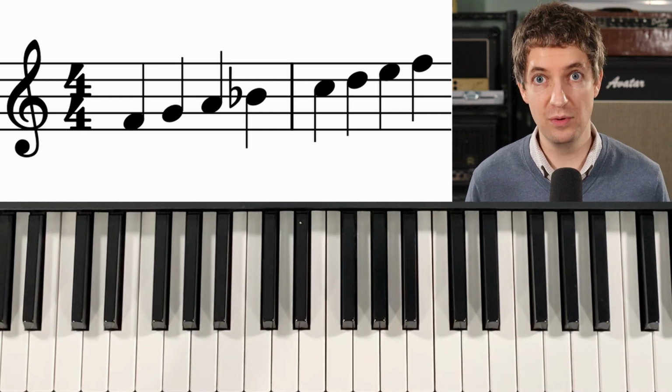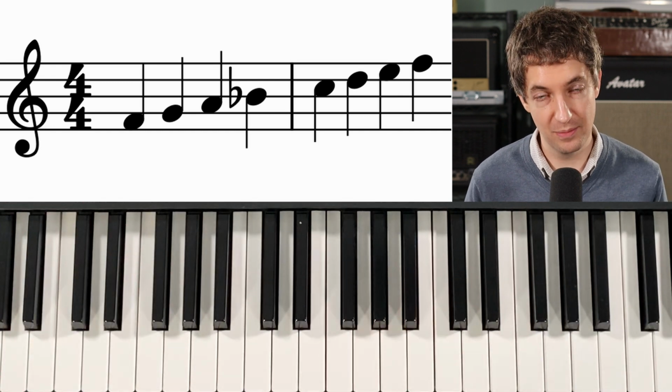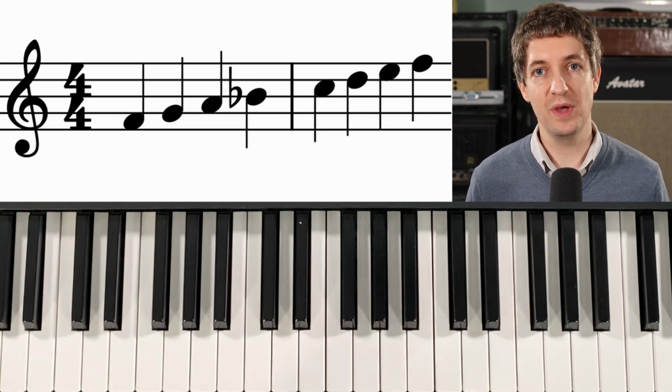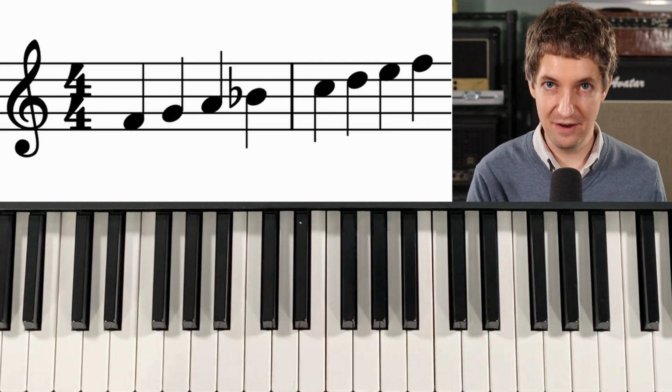Now in other scales, it would be called a sharp. It would be called A sharp, like in the key of B as an example. That would be an A sharp. But in this key, we have to call it a B flat. So hopefully that makes sense. That's why there are sharp keys and flat keys.